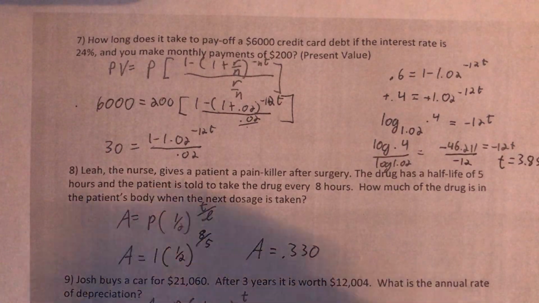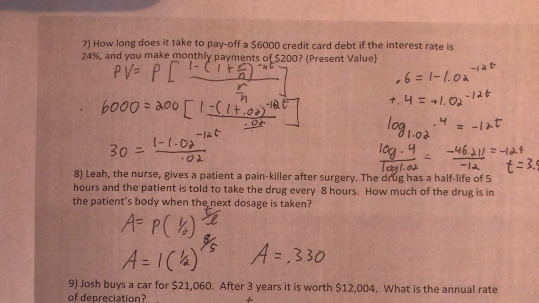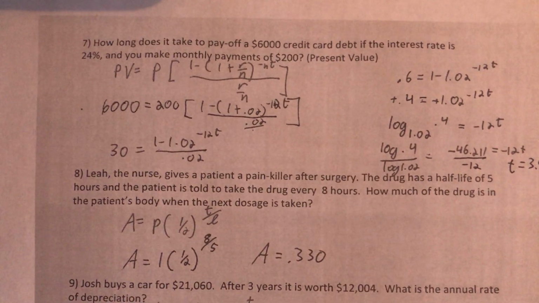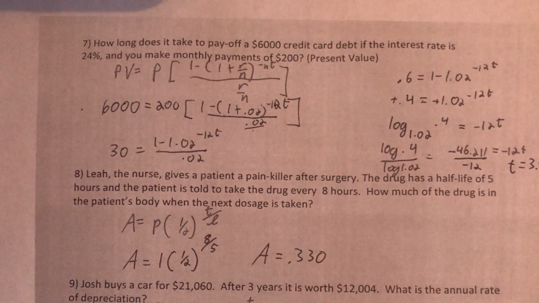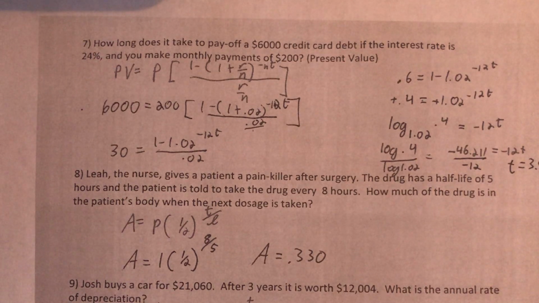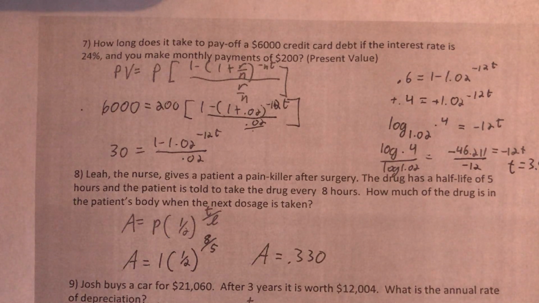All right. If I have $6,000 in credit card debt and interest rate's 2.4, how many monthly payments does it take of $200 to pay it off? So this is our present value formula. So 6,000 equals 200 times 1 minus 1.02 raised to the negative 12 times t over, that should be 0.24 divided by 12.